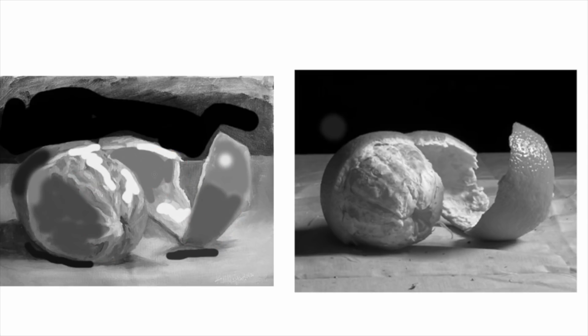So being able to find a wider range of values is going to help you so much in portraying form and making things look three-dimensional. All right, now I'm going to show you how I went about painting this. Cue the classical music.